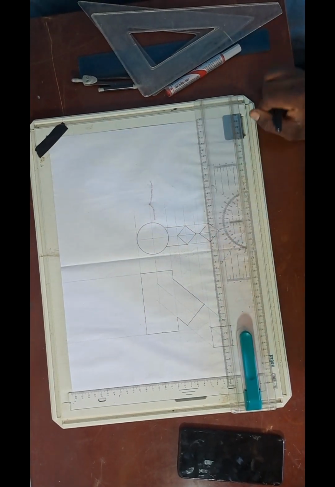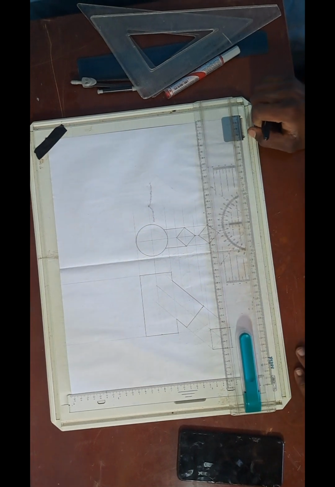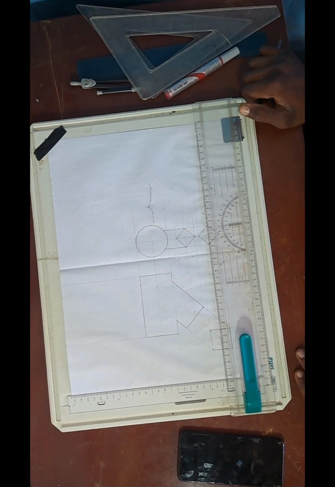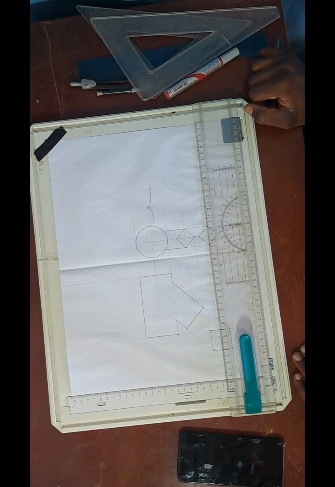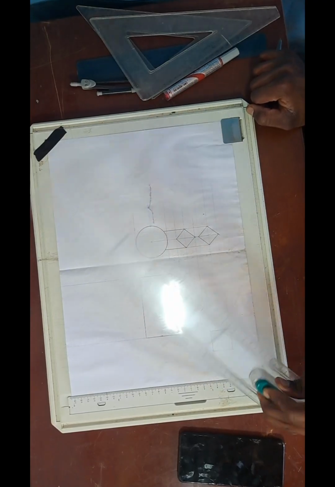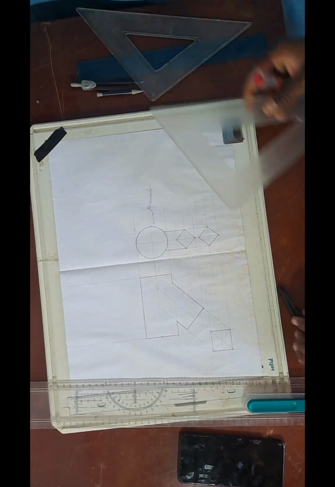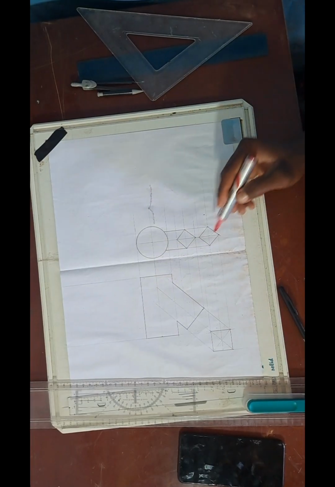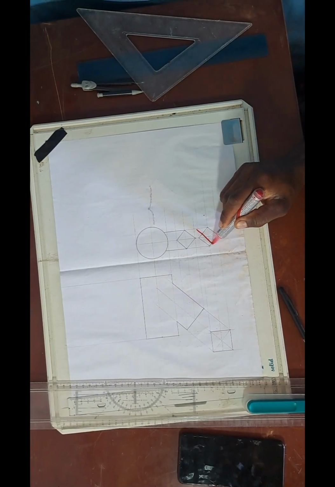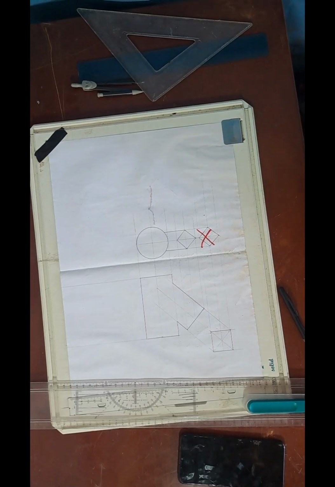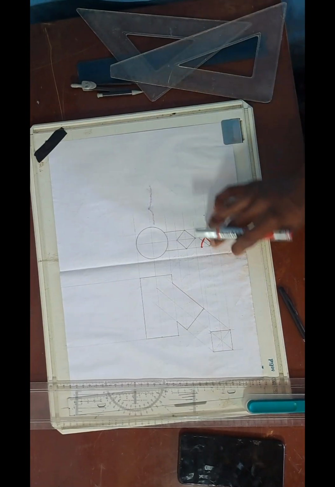Okay, here I've already drawn the given view just to shorten the time on the video. If there's anyone who's struggling to draw the given view, should comment and I will assist on how to draw the given view. Just a few hints. This part here is not working. I just made a mistake while I was drawing this given view.